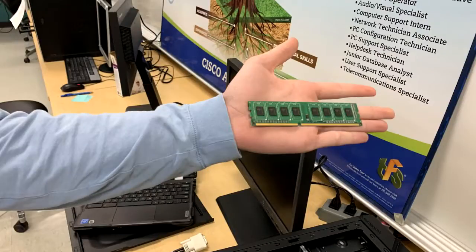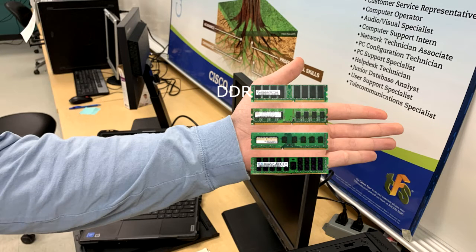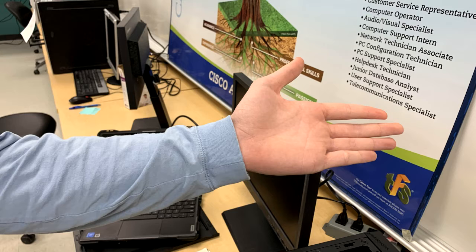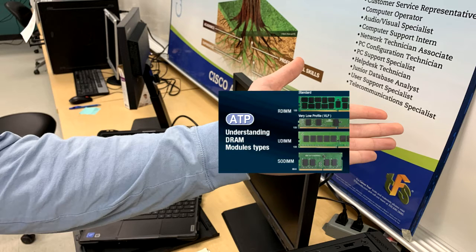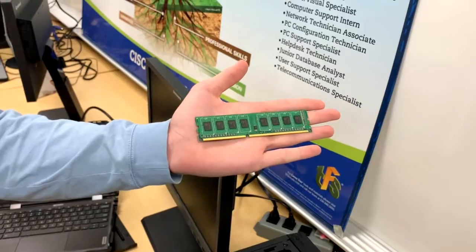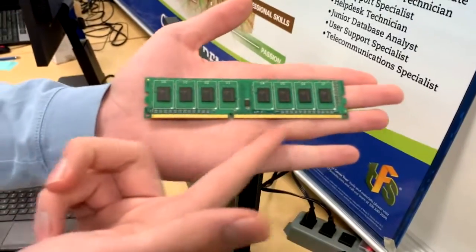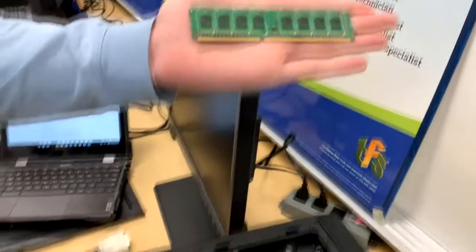Now we must understand the different RAM types. RAM can come in all different forms, such as DDR, DDR2, DDR3, and DDR4. Also, there are different module types, such as SODIMM, BOODIMM, and RDIMM. For this demonstration, we will be demonstrating DDR3.